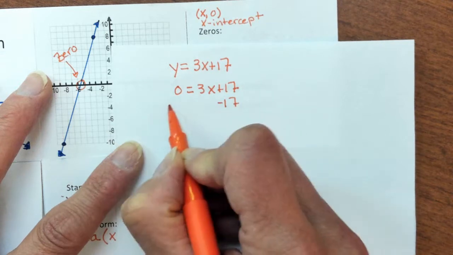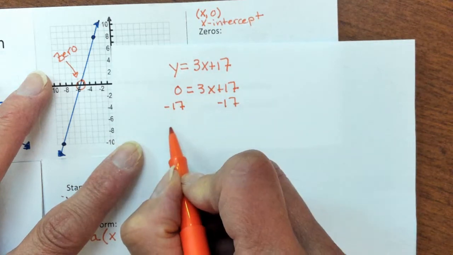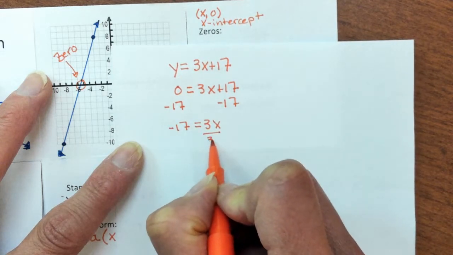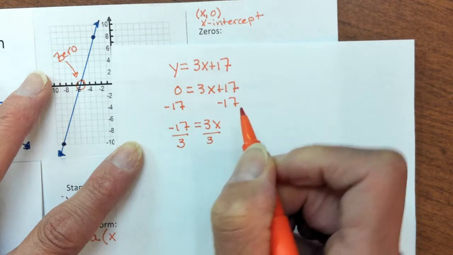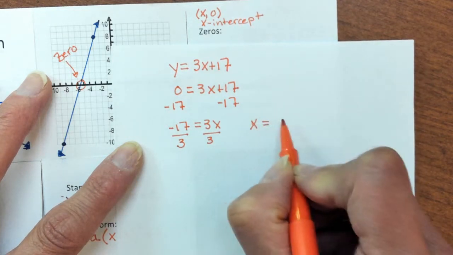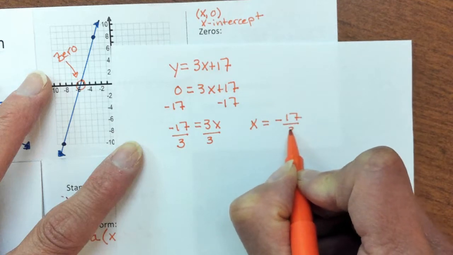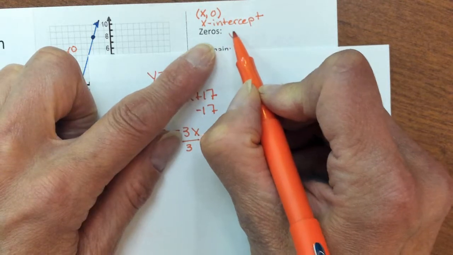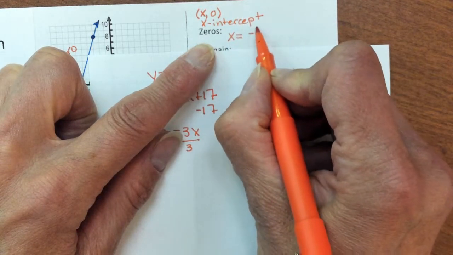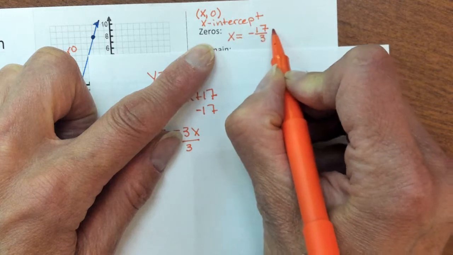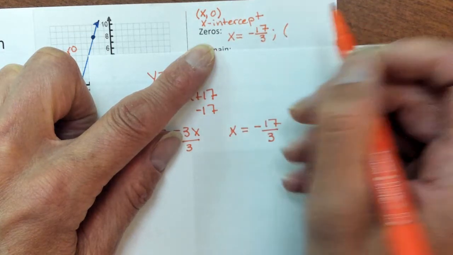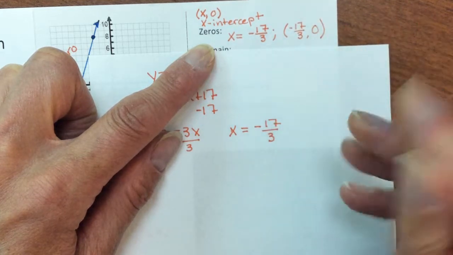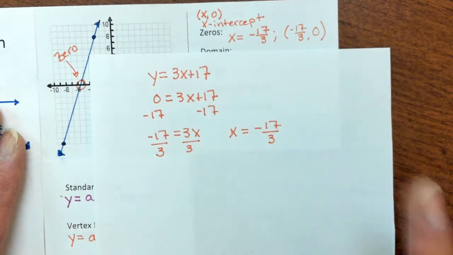So let's subtract 17. That gives me -17 is equal to 3x, divide both sides by 3. So my zero is where x equals -17 thirds. So I'm going to write that right here. My zero is where x is equal to -17 thirds. I could also write that as a coordinate, -17 thirds, comma, 0. So showing my zero, I could do that two different ways.